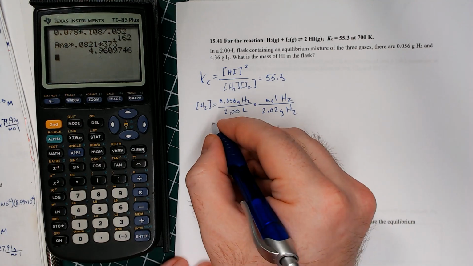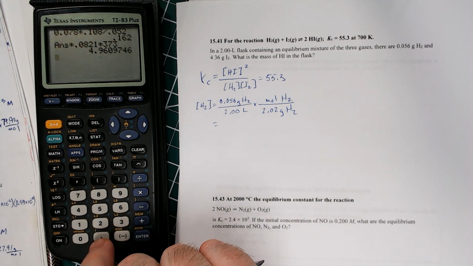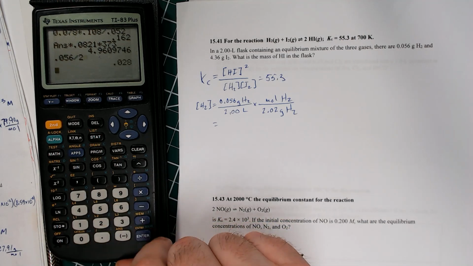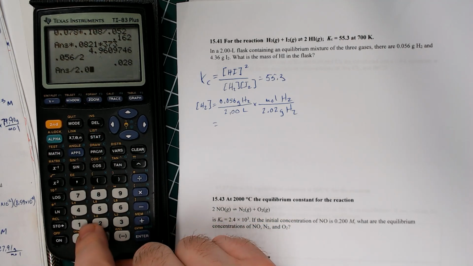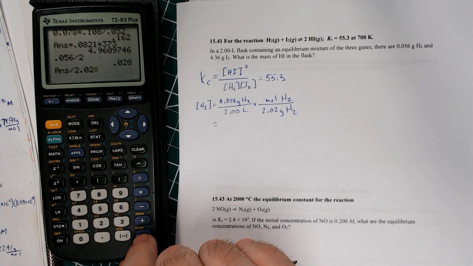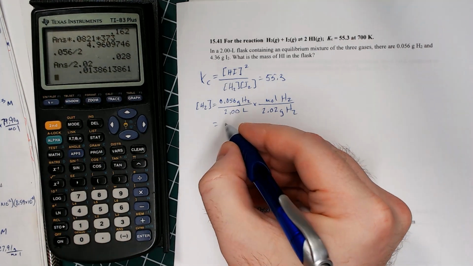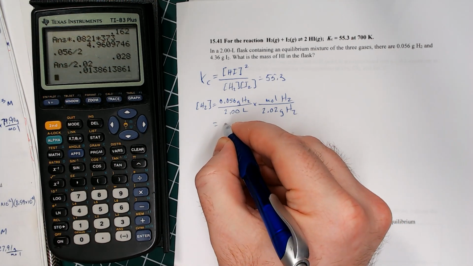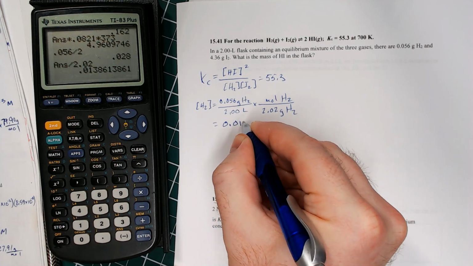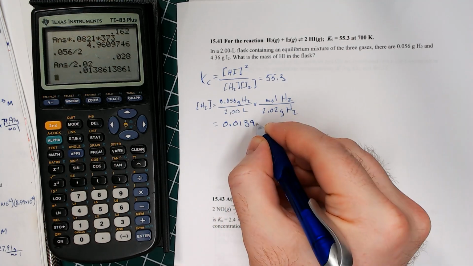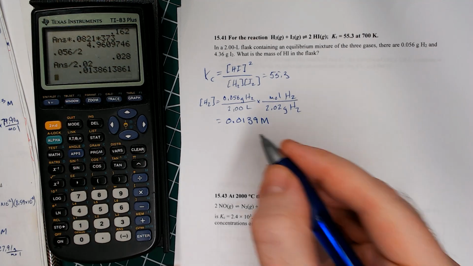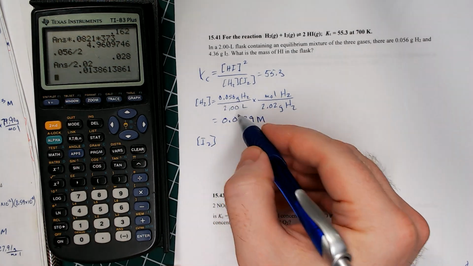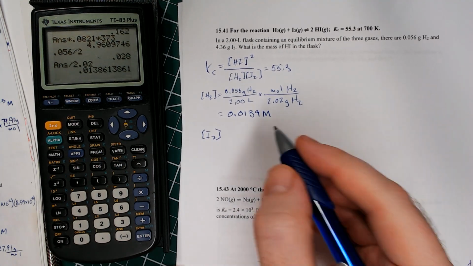All right, so let's go ahead and do that calculation. So 0.056 divided by 2, and then we'll divide by 2.02, and we get 0.0139 molar. Let's do the same thing for I2. And again, I have too many sig figs here, but we'll deal with that at the end.